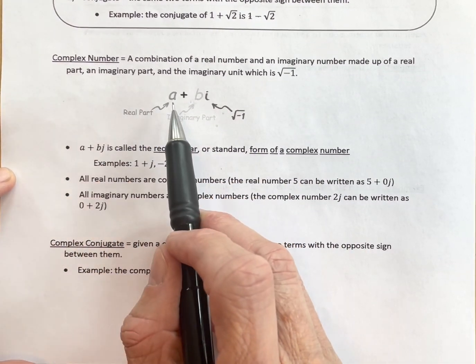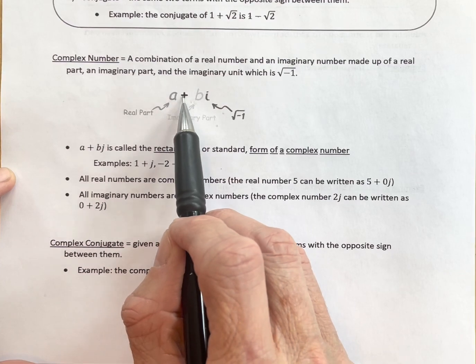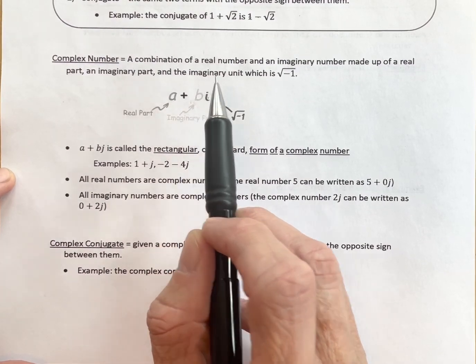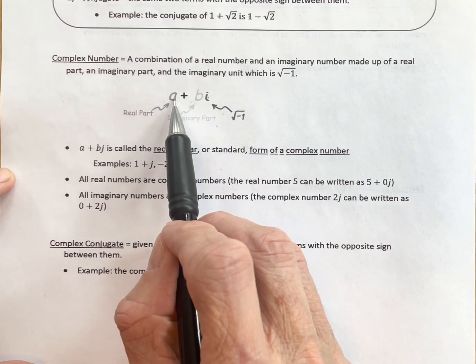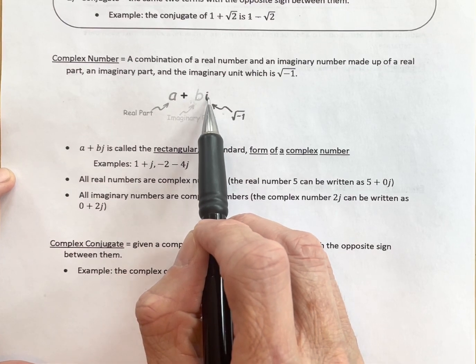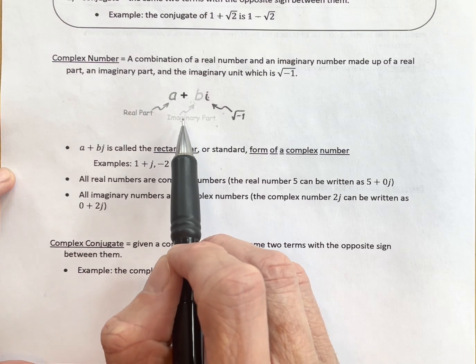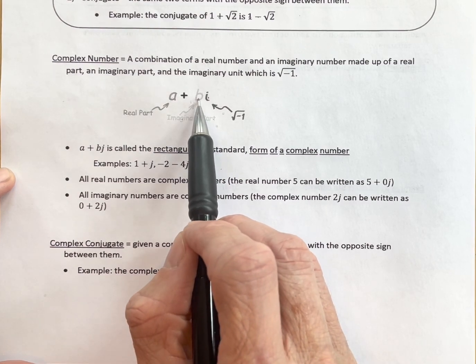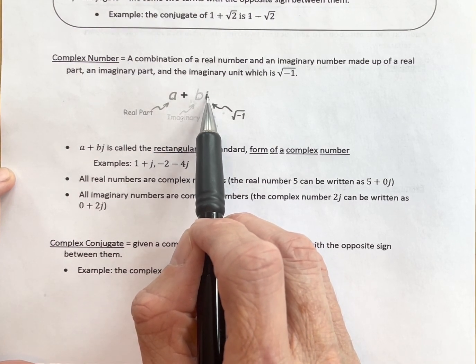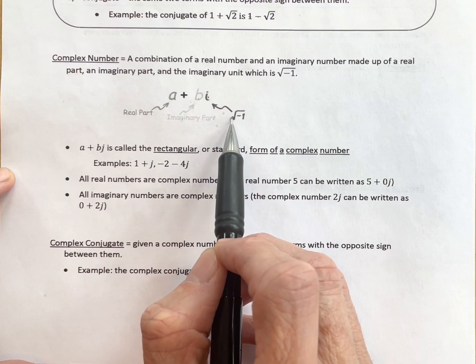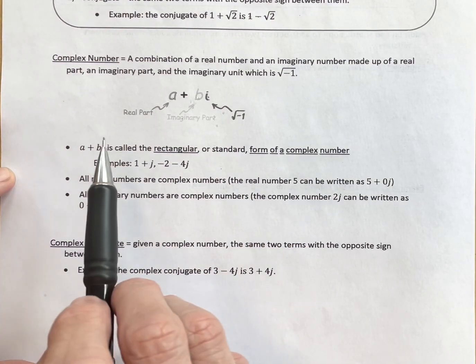A complex number is generally denoted as A plus BI, or again, in the technical fields, A plus BJ. The real part is the A in front. The imaginary part is the B here, and the I or the J represents the square root of negative 1, the imaginary unit.